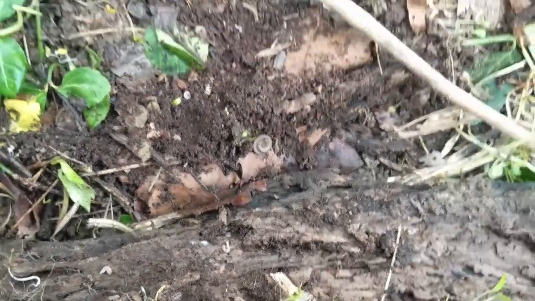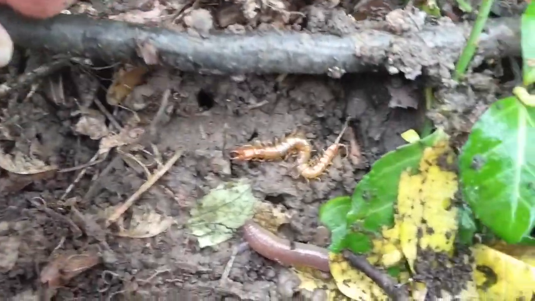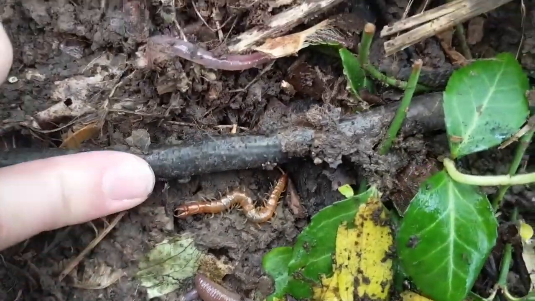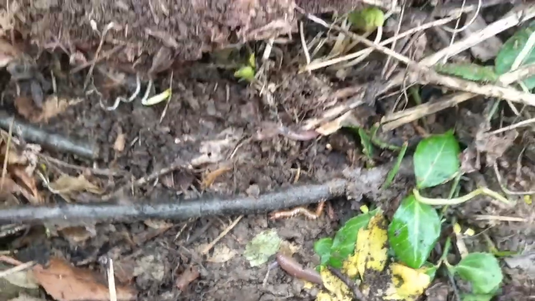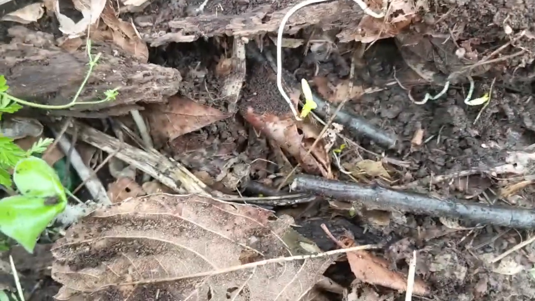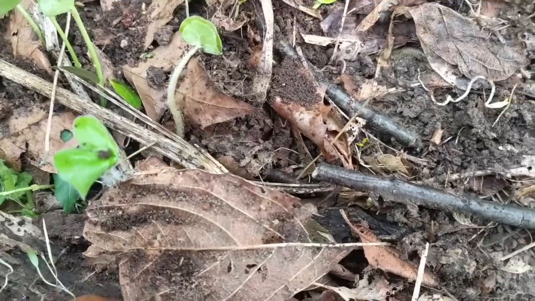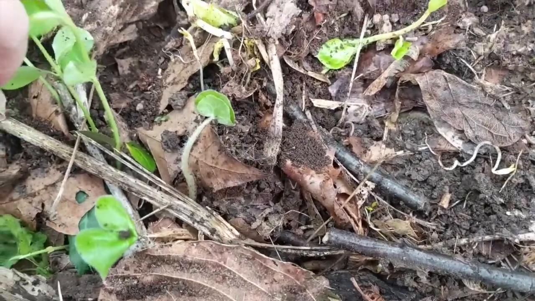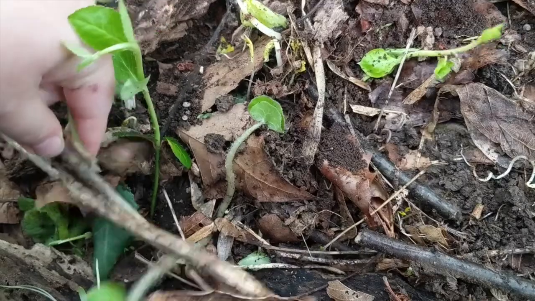Another tiny little millipede. Ooh, there's a hunter in here. That's a centipede right there, and he's going to hunt these other animals. They probably don't even know that he's in here. Wow, so many millipedes.